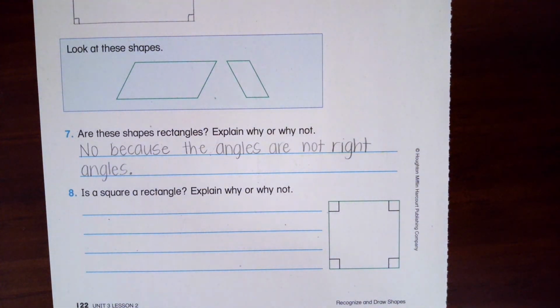But remember, a square needs 4 equal sides and 4 right angles, and a rectangle needs 4 right angles and opposite equal sides. So keep that in mind as you start to think about that, and we will talk about it and answer it in a little bit.